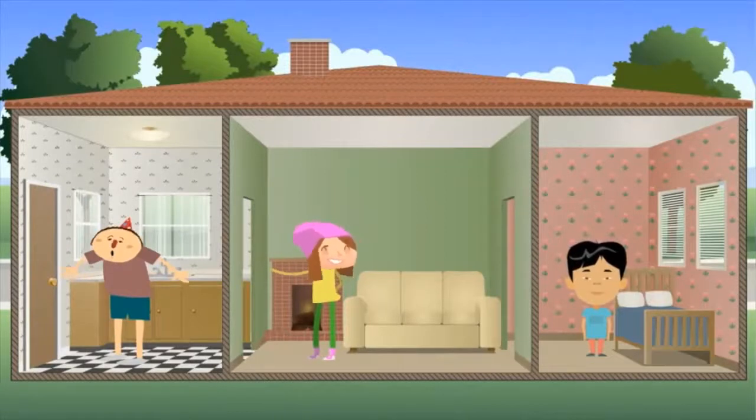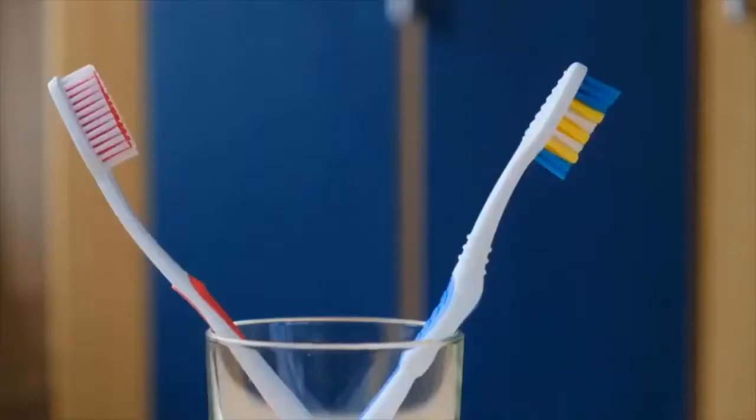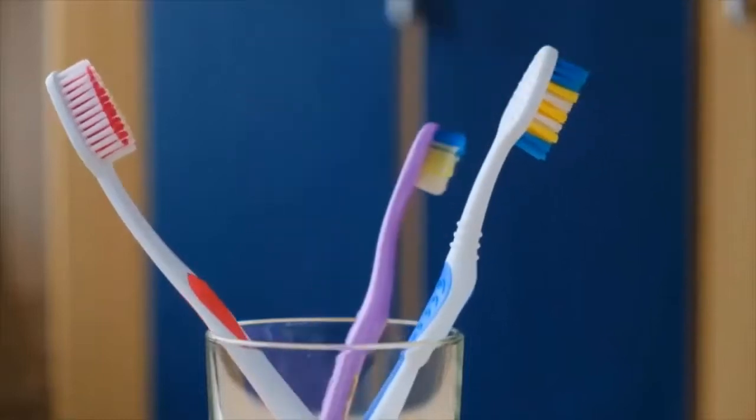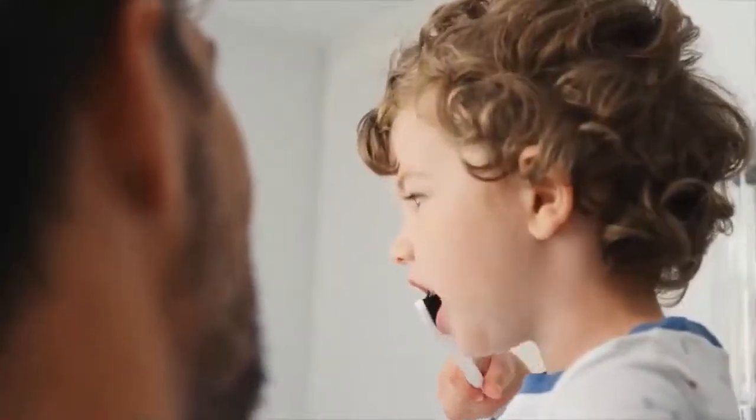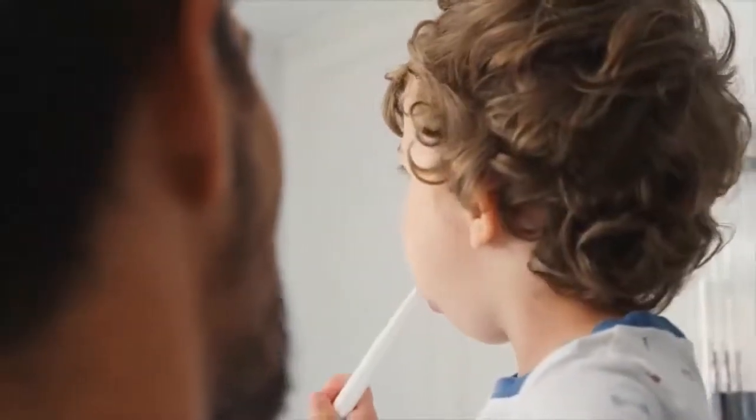What do we do when we start our day? We wake up, get off our bed.